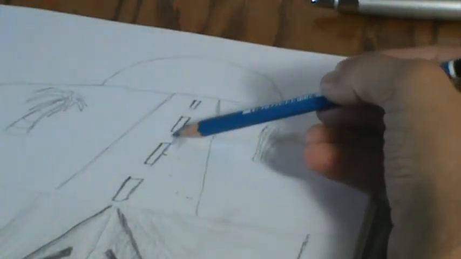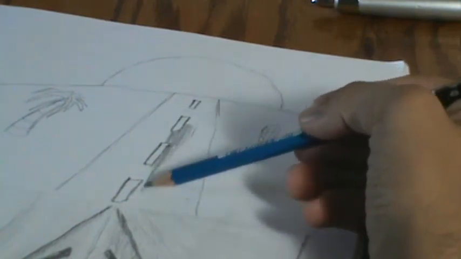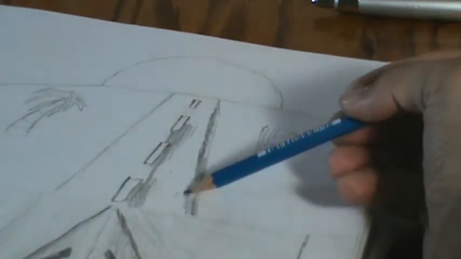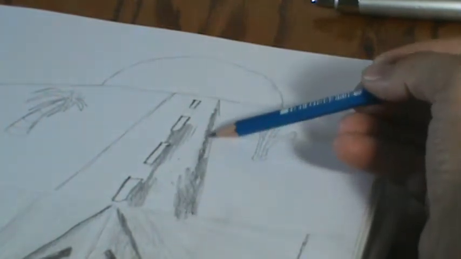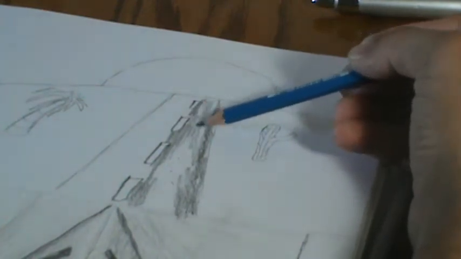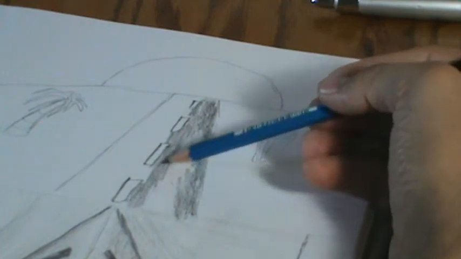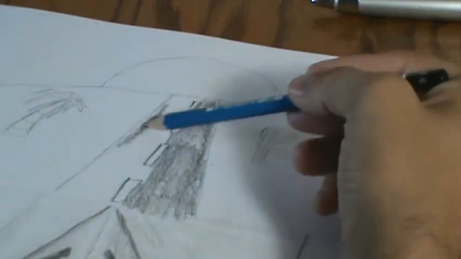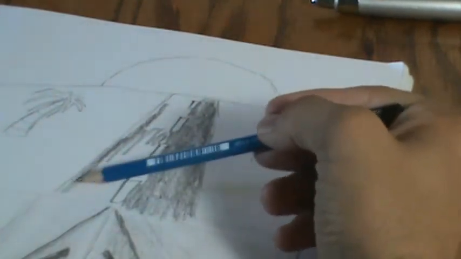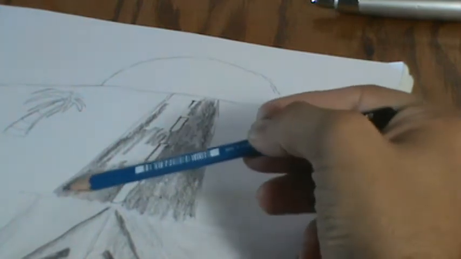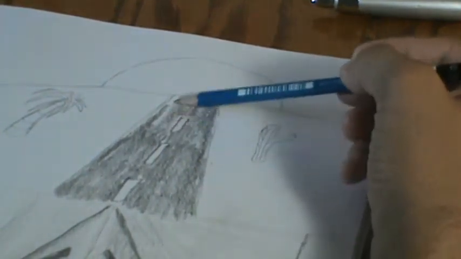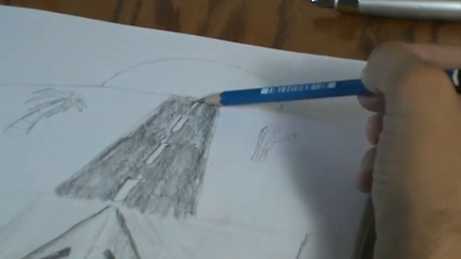Just simple circles or squiggly lines. There, we got a road.